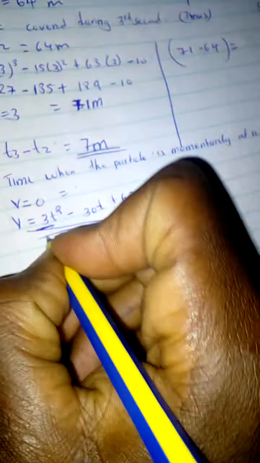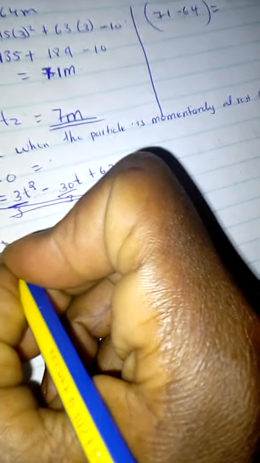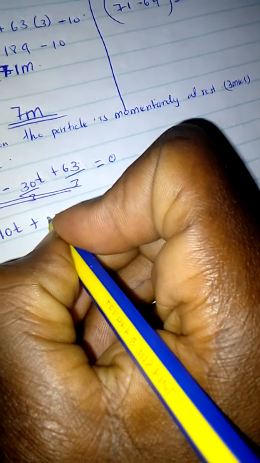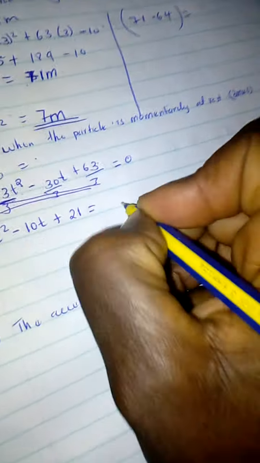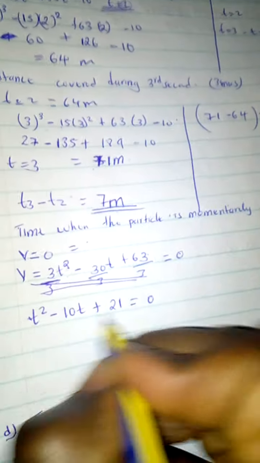3 is a constant, so I can divide both sides by 3. I find that t squared minus 10t plus 21 is equal to 0. Now I find the value of t at that point.